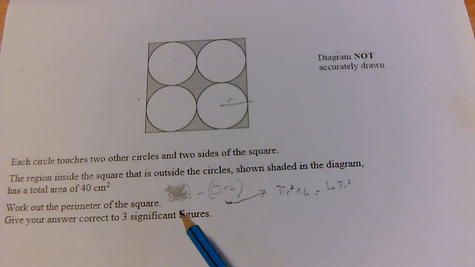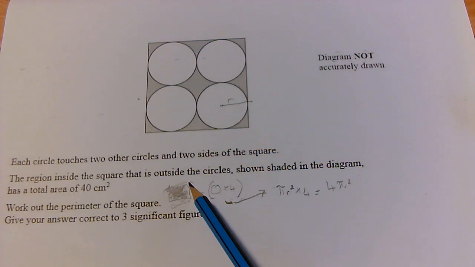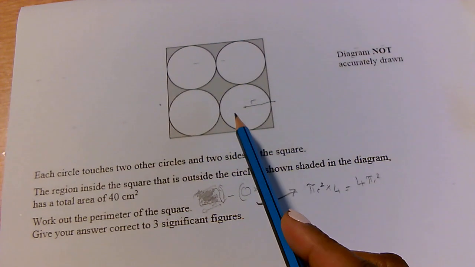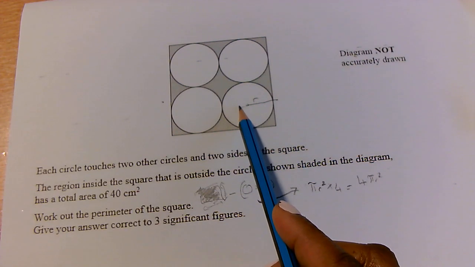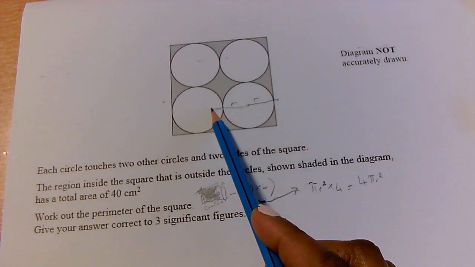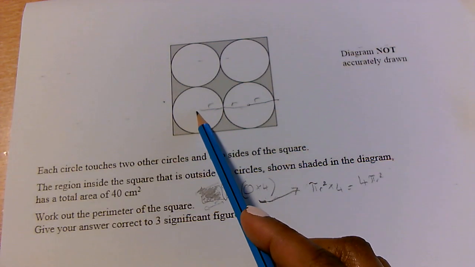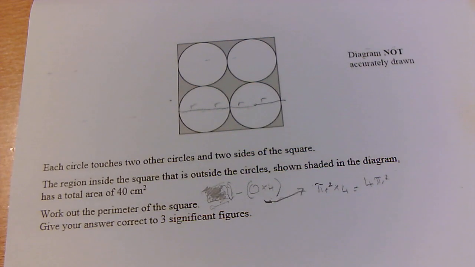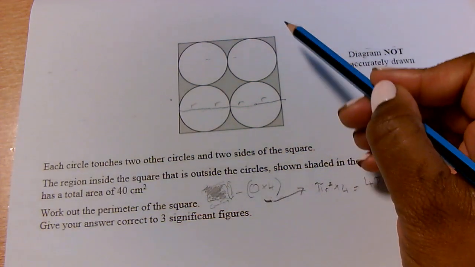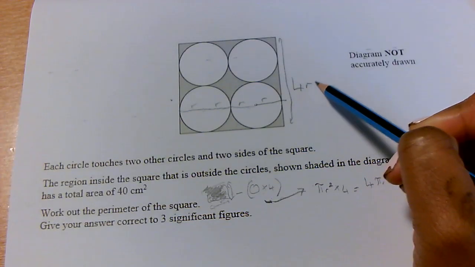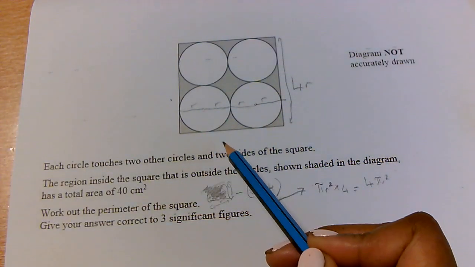Now the area of the square will be its length times its width, which is a square, so it'll be the same. Now if I continued the radius, because it's touching, I can see that the length of the square is actually made up of 4 of the radii. So the length of the square is 4r, r plus r plus r plus r.